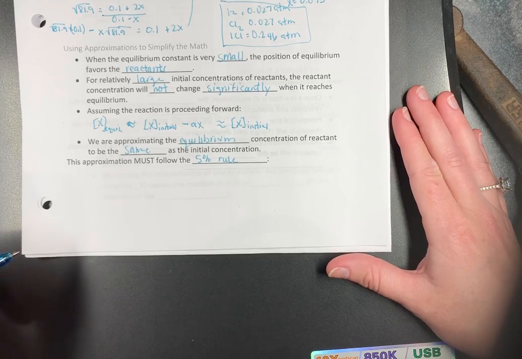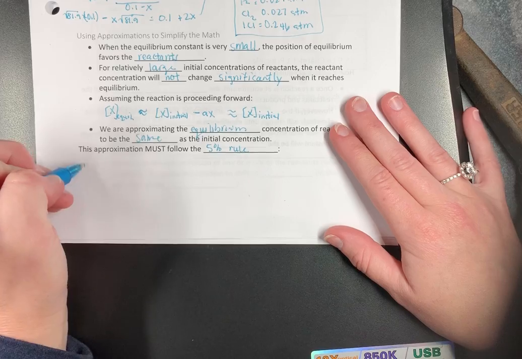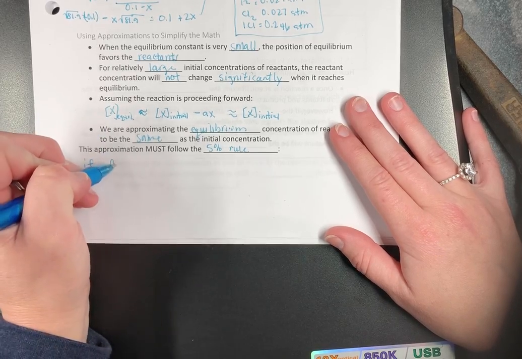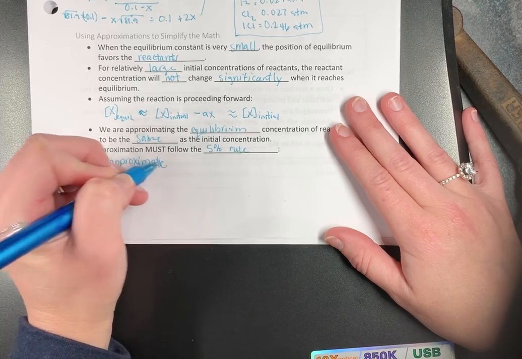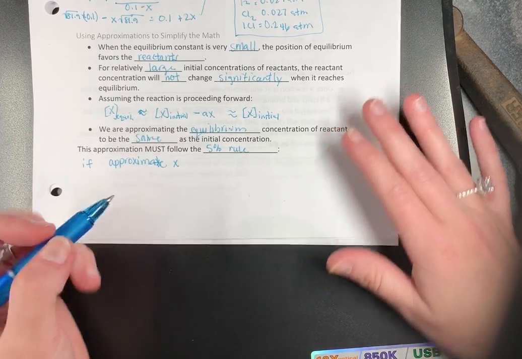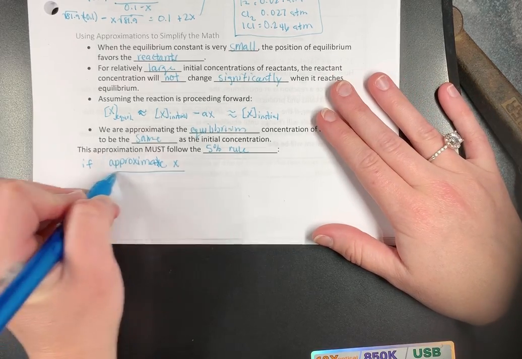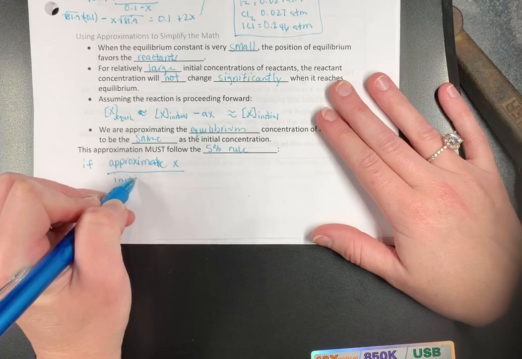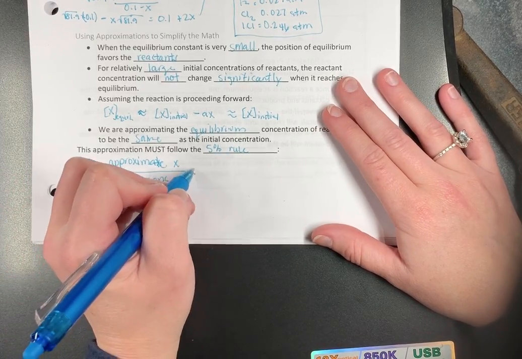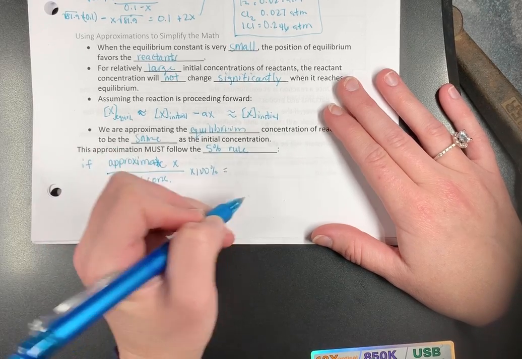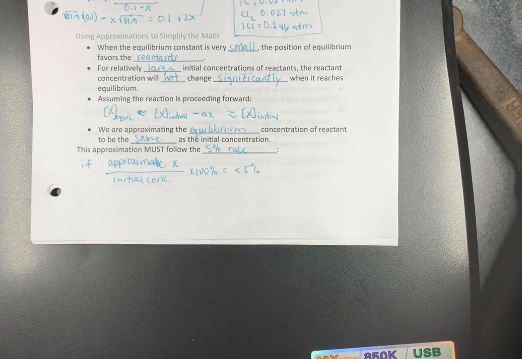So when you do the approximation, you should do a little self-check. The 5% rule says if your approximate X, the X that you solve when you approximate, over the initial concentration times 100% is less than 5%, you can do it.